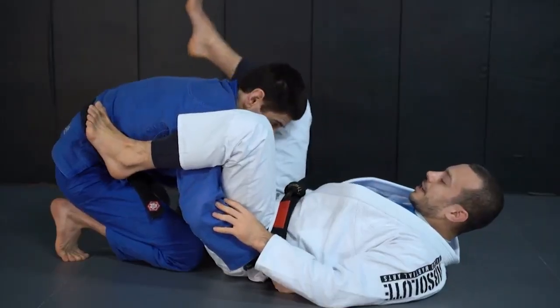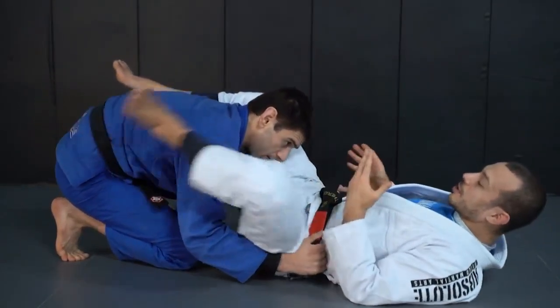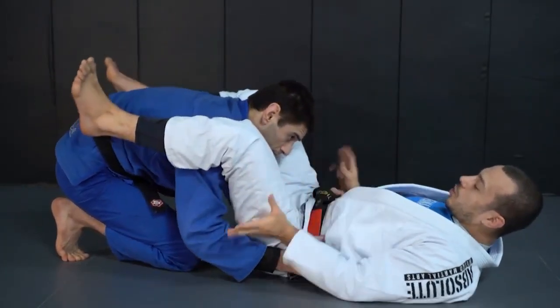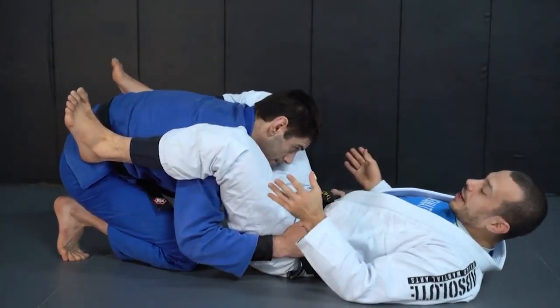I'm going to be using my legs to try to create distance on my opponent, so my hips end up further away, which gives me a lot more space to use my legs. And I'll also be using my legs to create angles on my hips or recover angles.